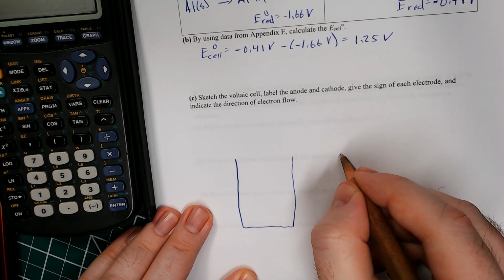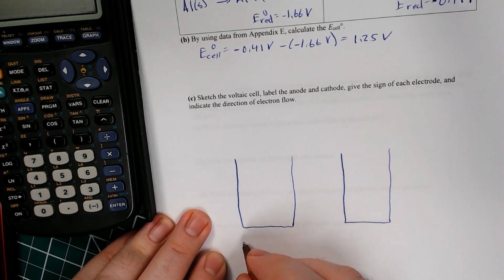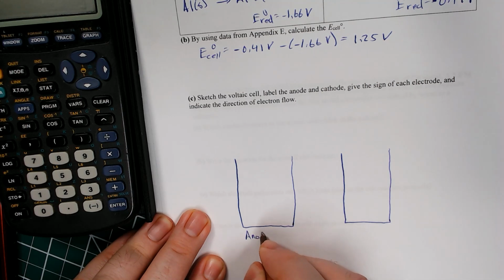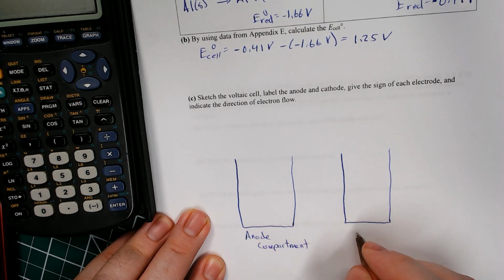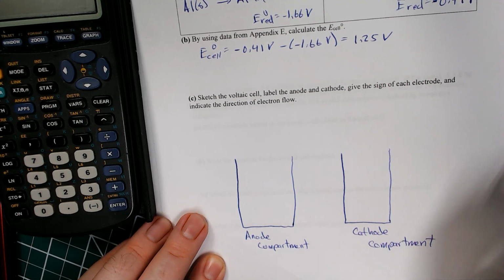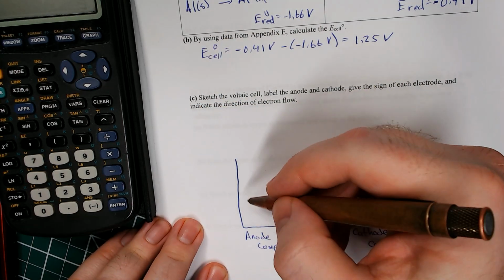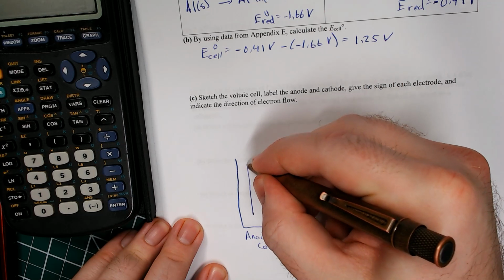And we'll give a little space here, and we'll do the cathode compartment there. And here is our cathode compartment. And then in our anode compartment, this is aluminum. So aluminum is our electrode there.